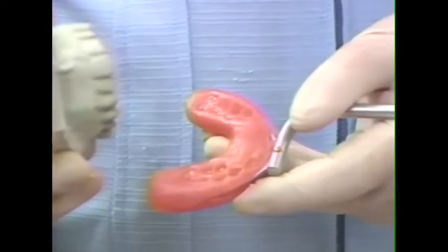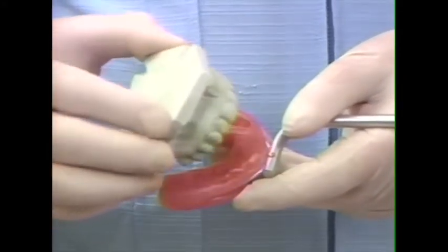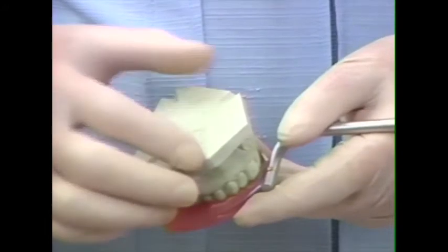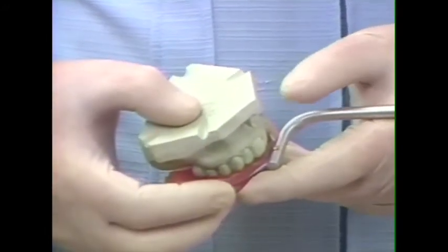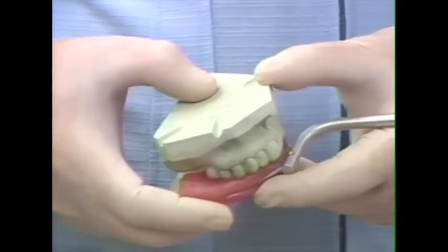It's very important that the cast or the occlusion rim be tested into the record after it's chilled to ensure that it is very stable. An unstable record will not have proper accuracy.